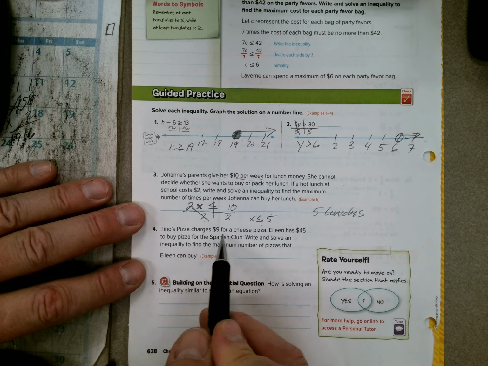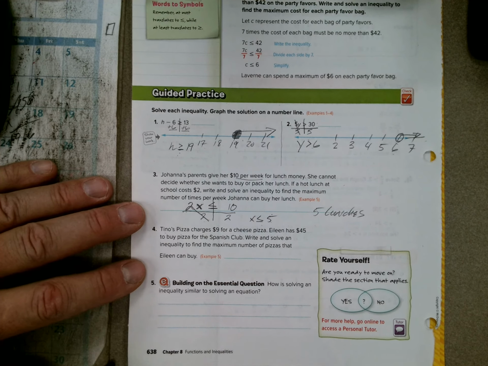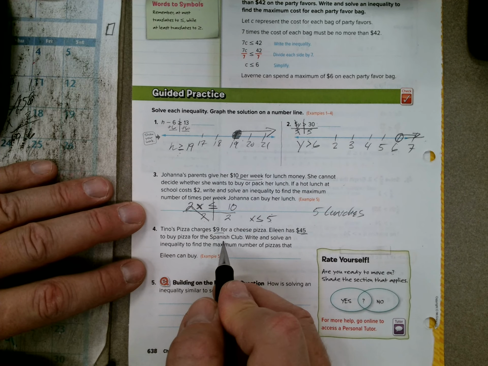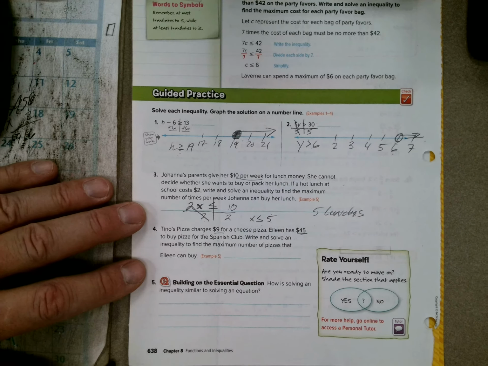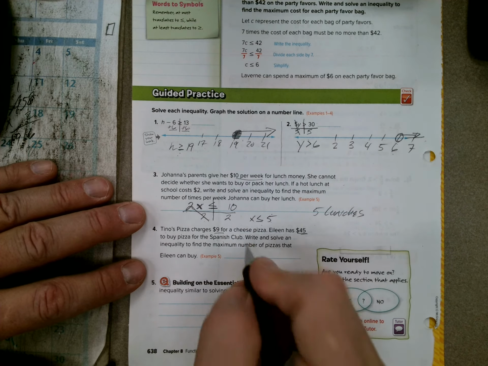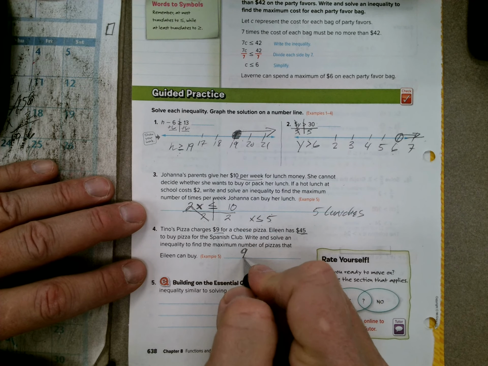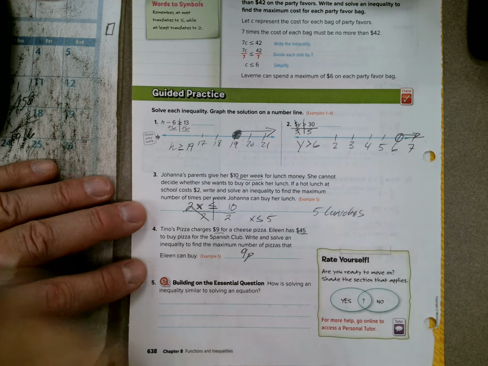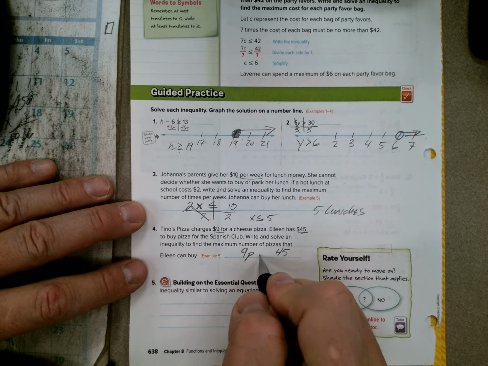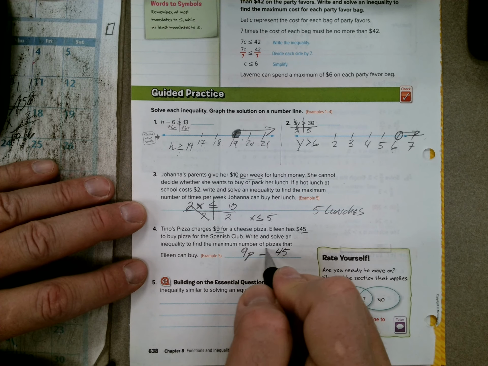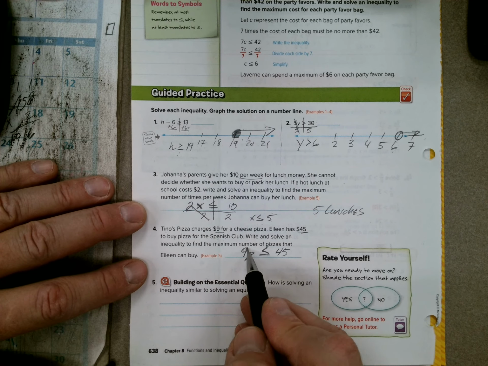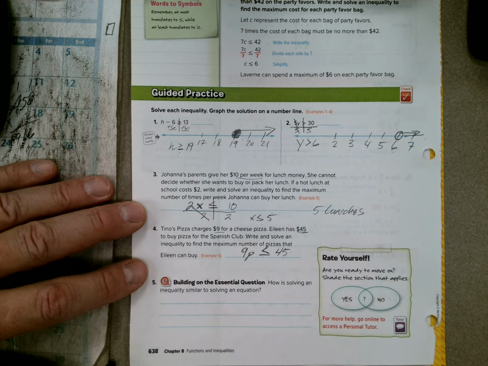Tino's Pizza charges $9 for a cheese pizza. Eileen has $45 to buy pizza for the Spanish Club. Write and solve an inequality. Okay. For the maximum number of pizzas, that they can't go over 45. So here's $9 a pizza, 9p. We'll call it p for the pizza. And here's 45. Could it be 45? Yes, she could spend all the money, but she can't spend more than that. So that's why for Eileen it is going to be 9p is less than or equal to 45. Okay.